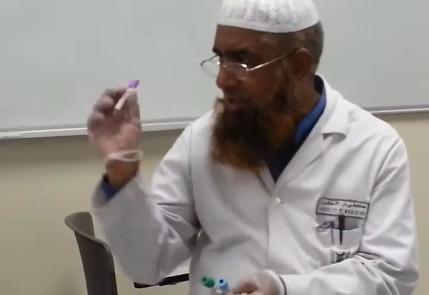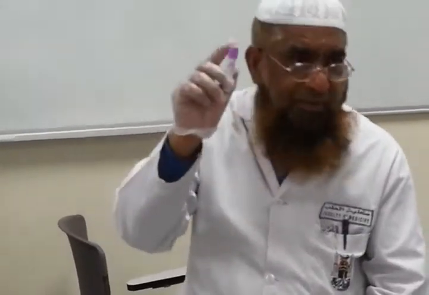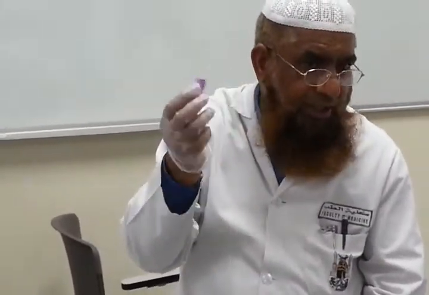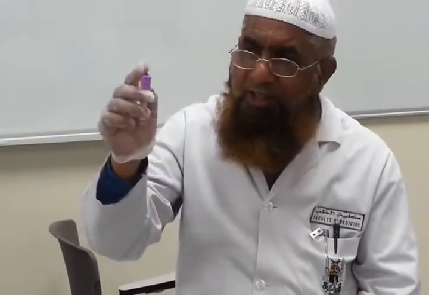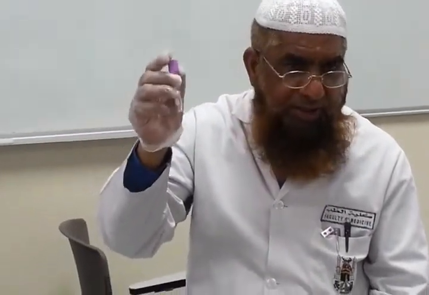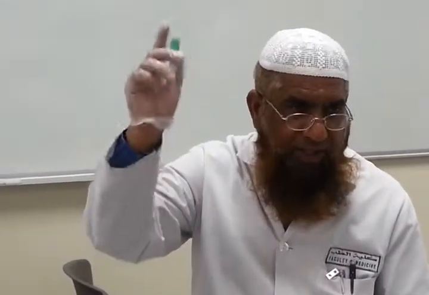Each color is special. You can read what is written on it, but many people working in the lab, for example technicians, cannot read English. So this cap is specific. Even they can see this cap. This violet color is for EDTA. This blue color, sodium citrate for coagulation profile. This green color for heparin. This is also specific. Understand?